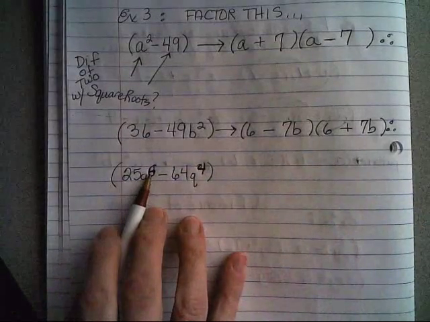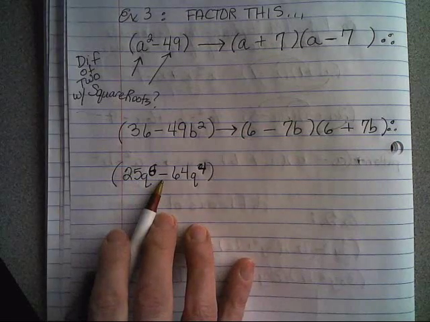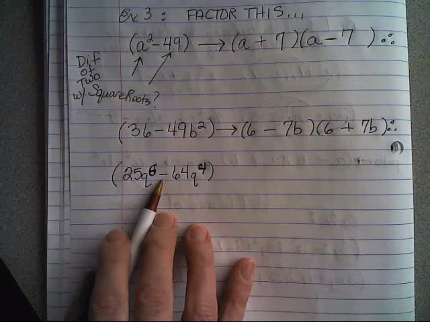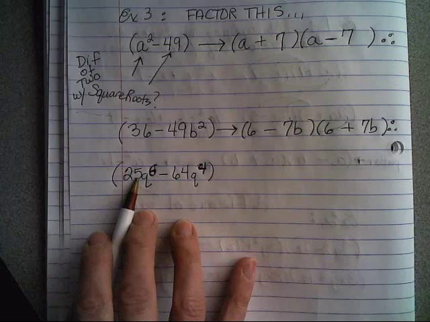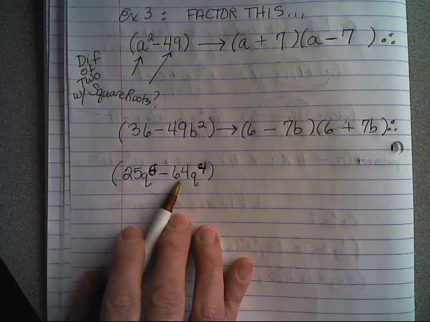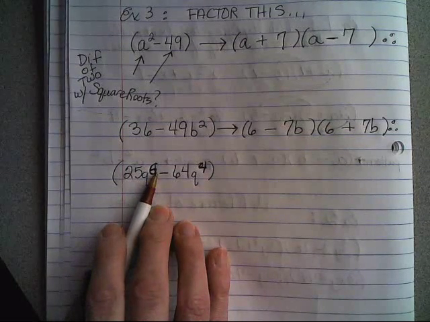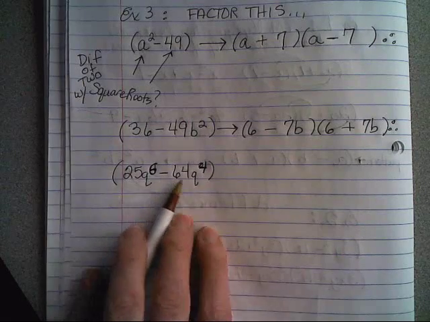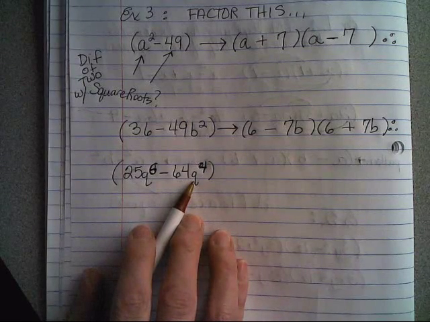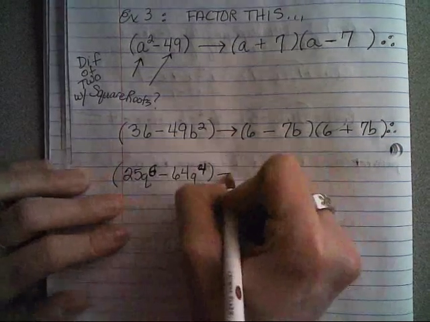Remember, an exponent with an even number, cut in half, is its root. Anyway, is this a difference? Yes. Is 25 a perfect square? Is 64 a perfect square? It sure is. 8. Q to the 6 is a perfect square. Its root is q cubed. Q to the 4 is a perfect square. Its root is q squared. Which means it can follow the pattern.